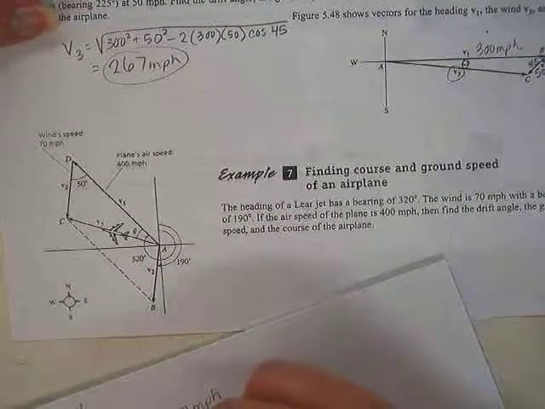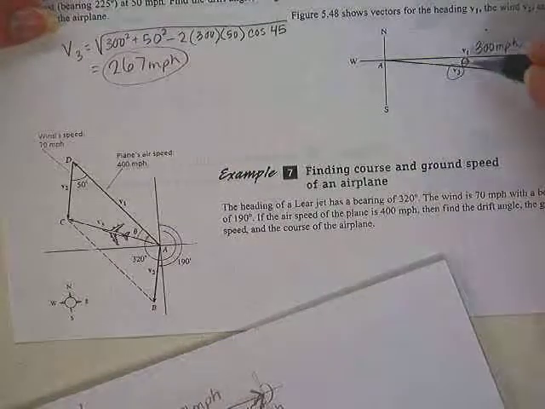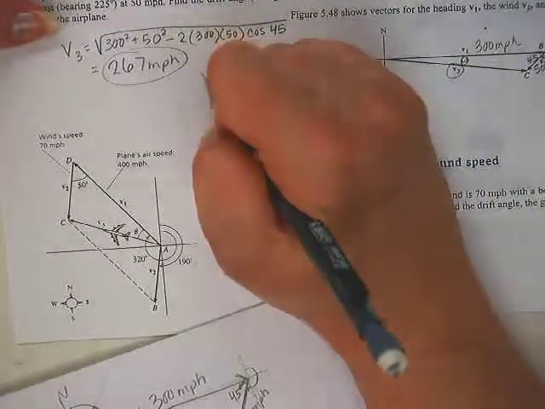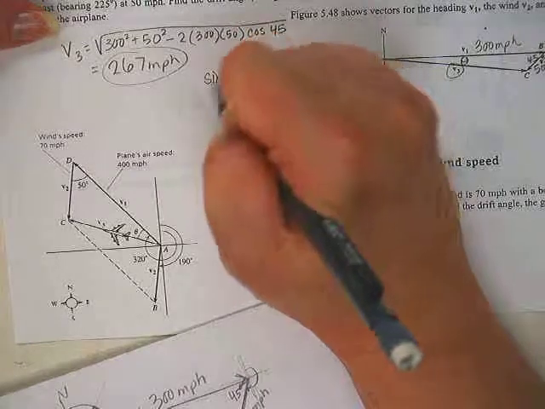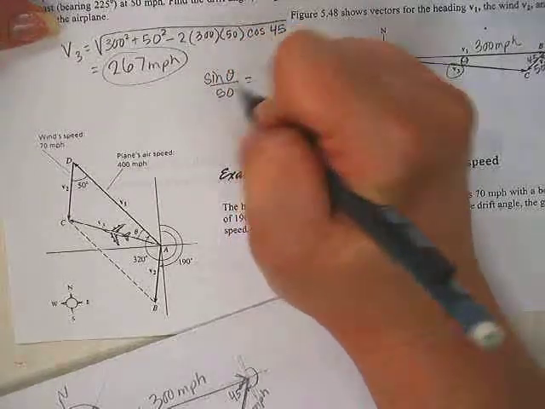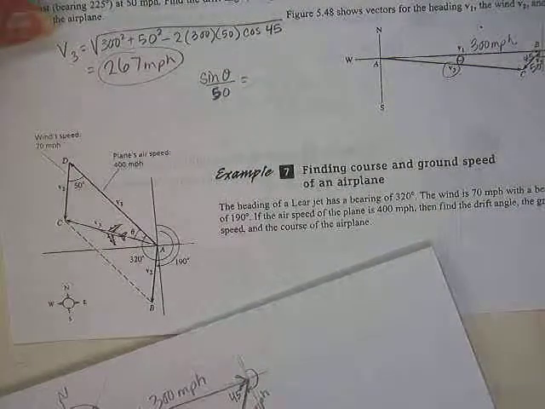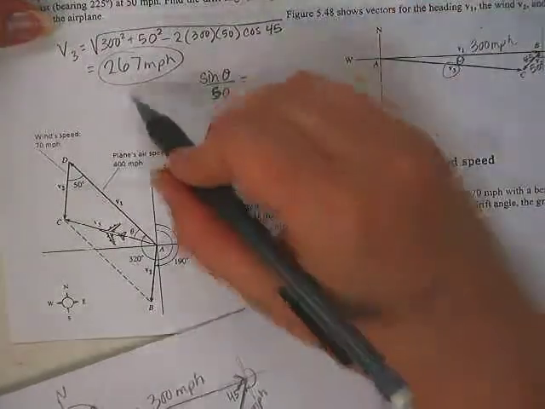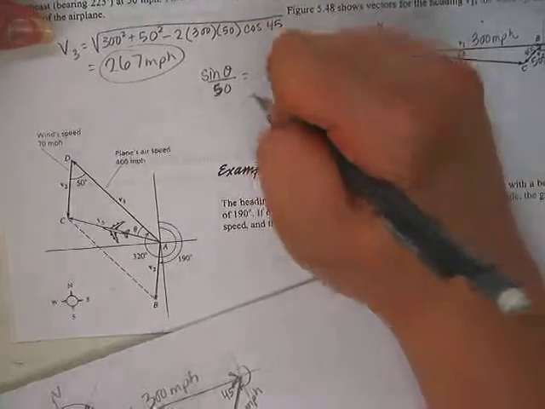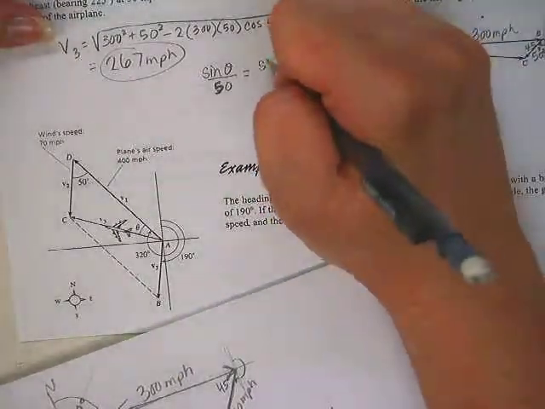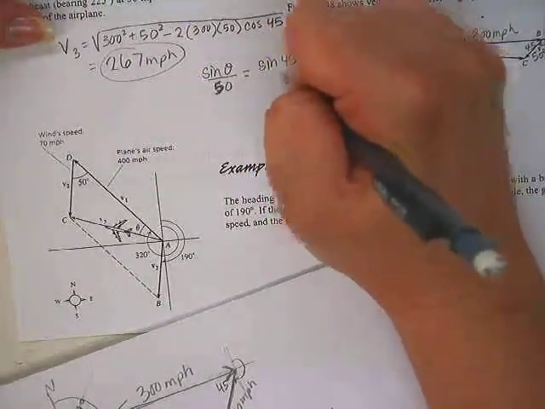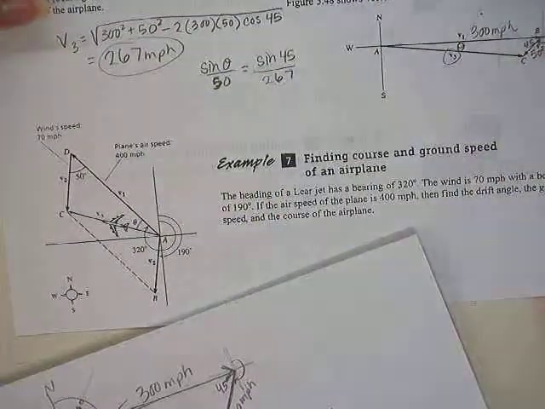Okay, so now let's find the angle in here. How do we go about finding the angle? Law of sines would work. So we would have that angle over 50, so sine of theta over 50. What other angle and side should we use?